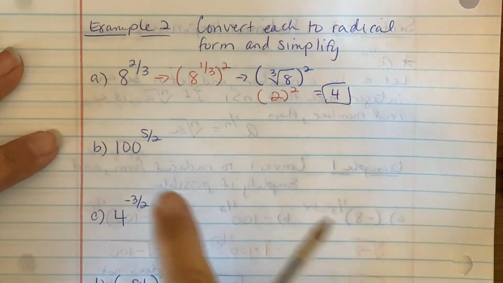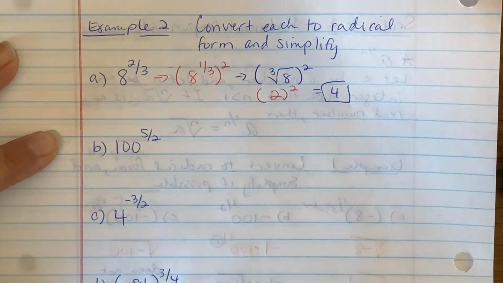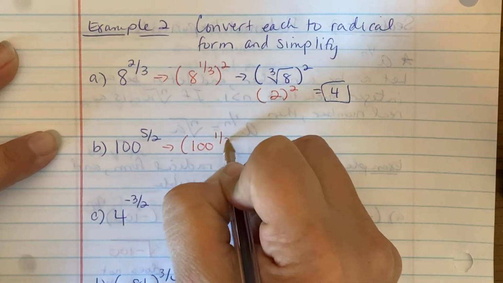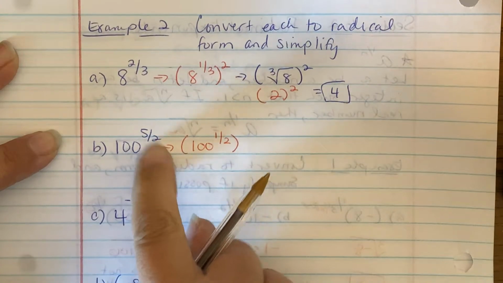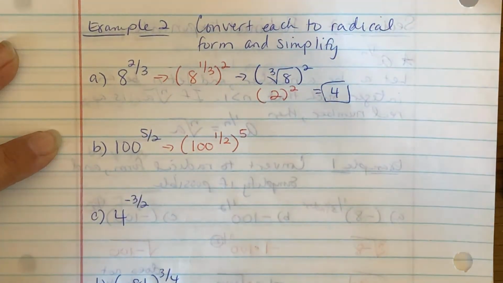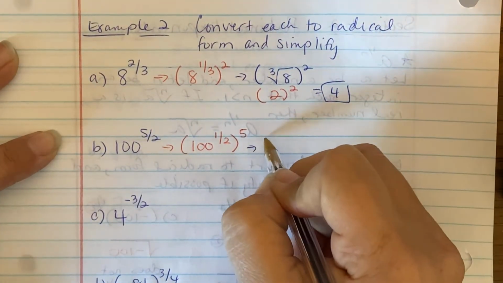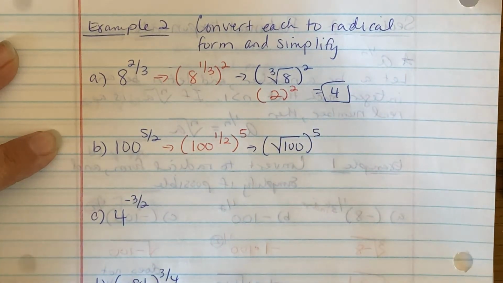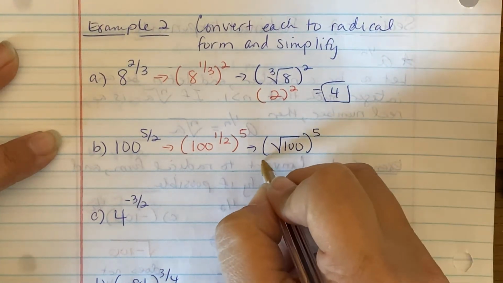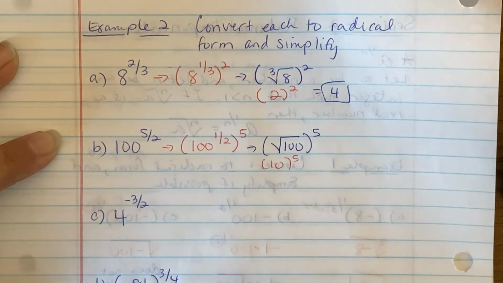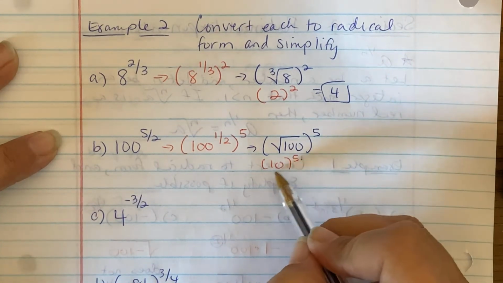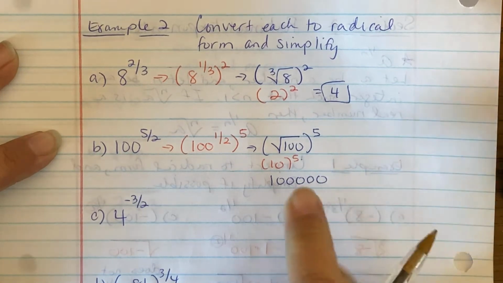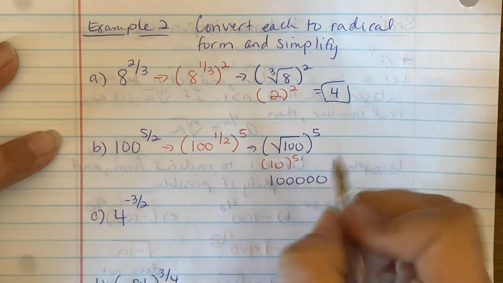The next one says 100 to the 5/2 power. Again, rewrite it where you have 100, inside is 1/2 because the denominator is a 2. Outside exponent is a 5. So then we become the square root of 100 to the 5th power. Well, square root of 100, that's 10 raised to the 5th power. So 10 times itself 5 times in a row gives you 1 with 5 zeros, so 100,000.